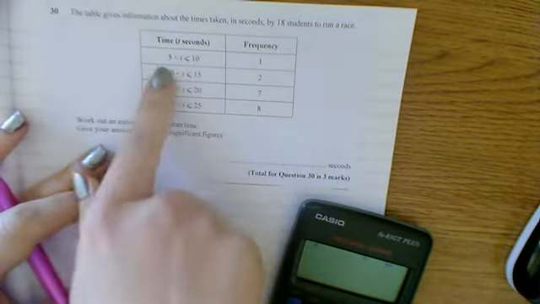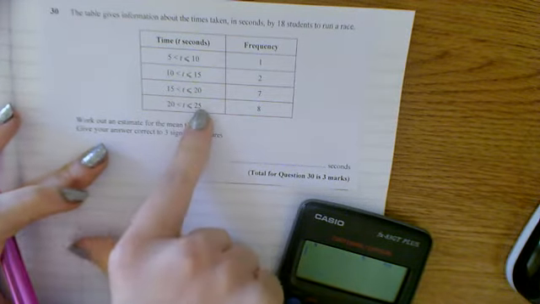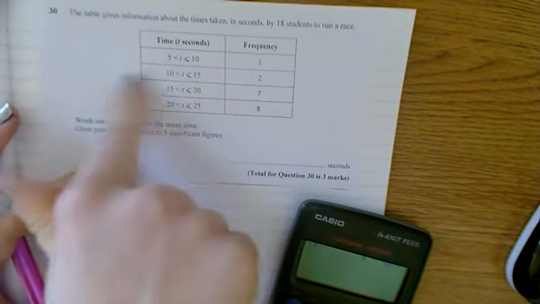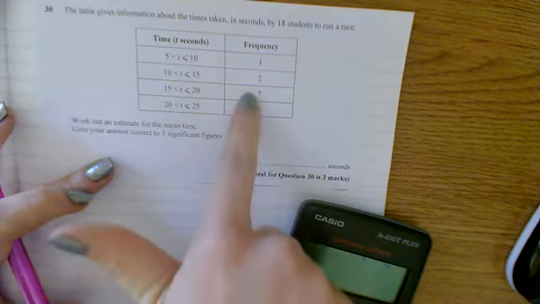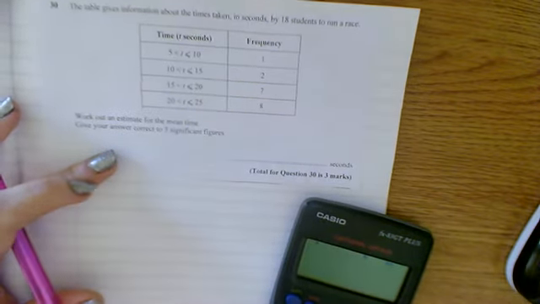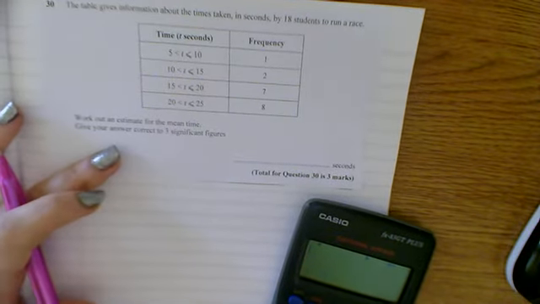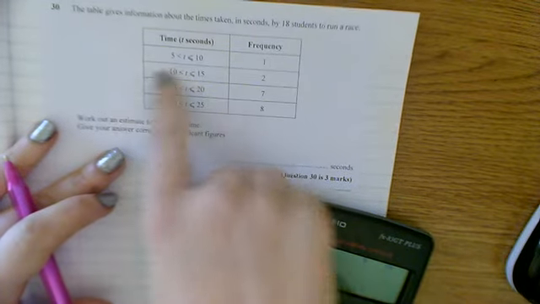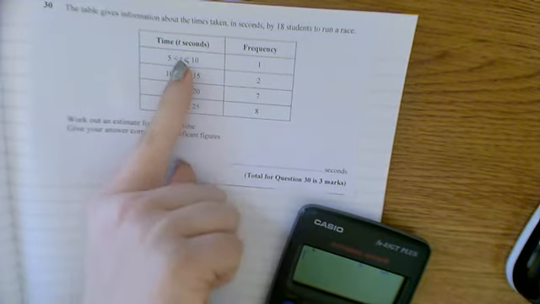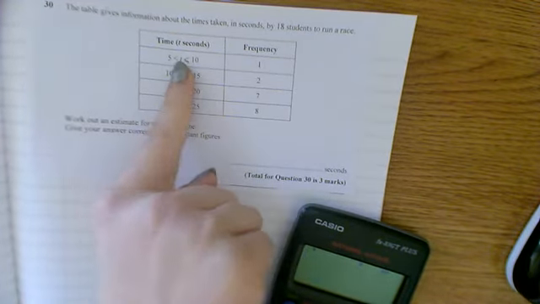So they all took somewhere between 5 and 25 seconds. One student took somewhere between 5 and 10, and 7 students took between 15 and 20 seconds. So our mean's going to be somewhere in the middle of all of those numbers. Now, it's only going to be an estimate because we don't know exactly how long it took each student.